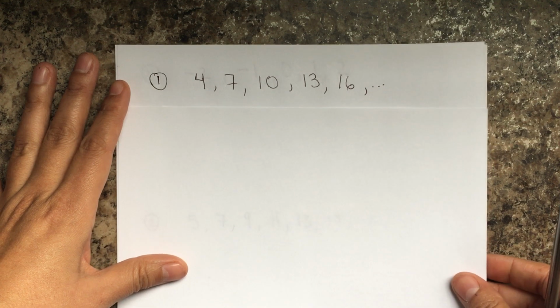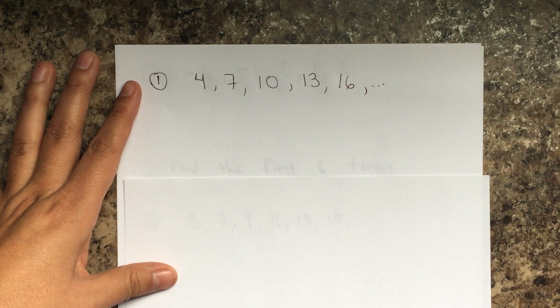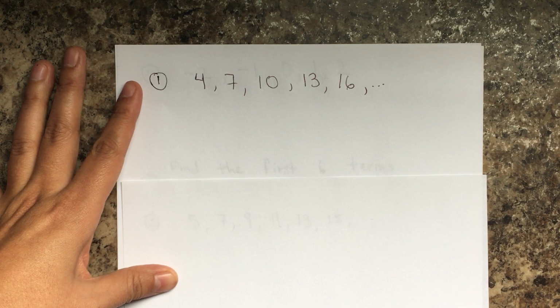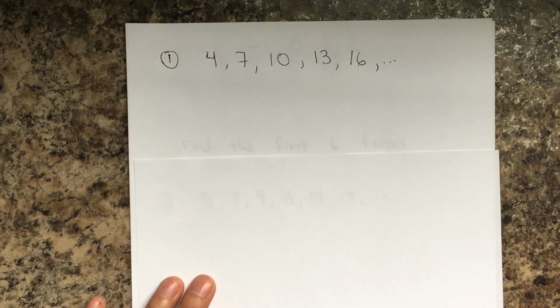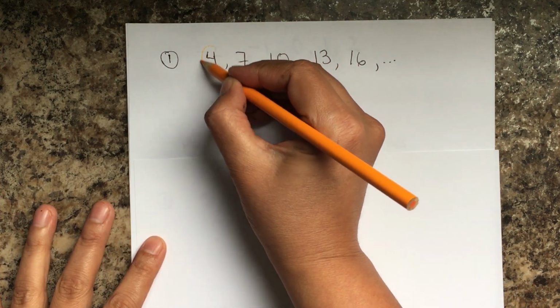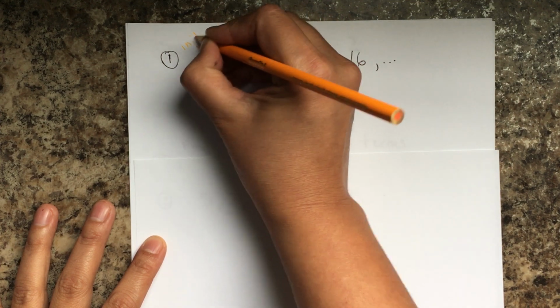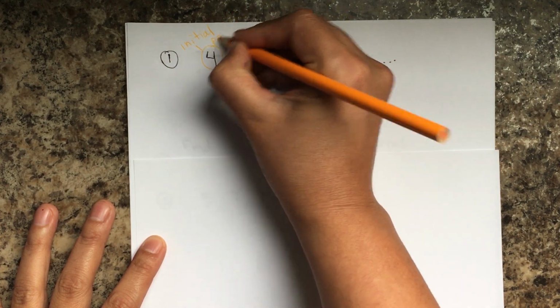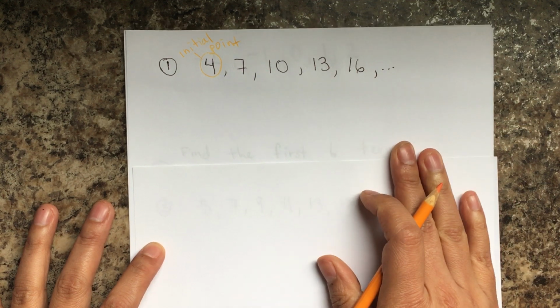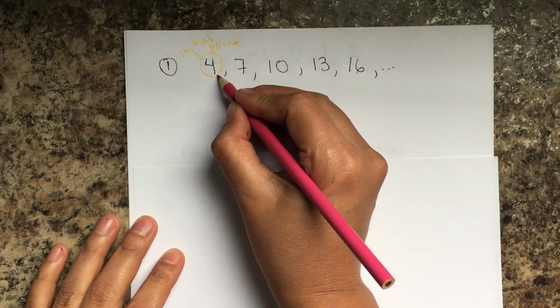In here, we have a sequence of numbers: 4, 7, 10, 13, and 16. We can see that the initial point is 4. And we can see also that something's going on.